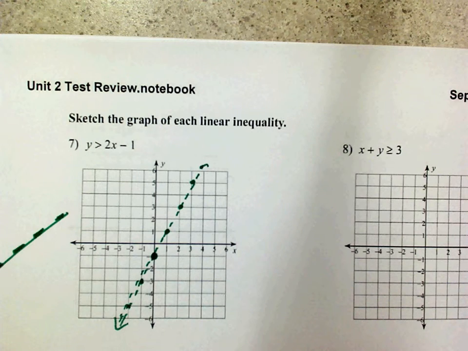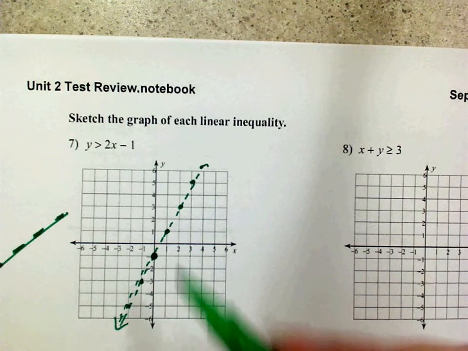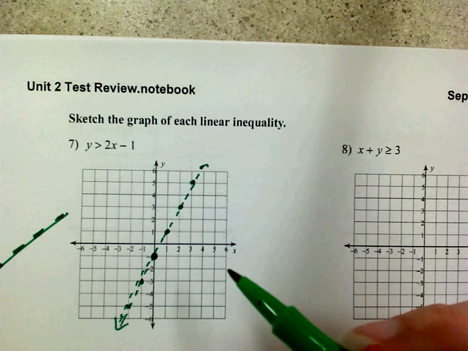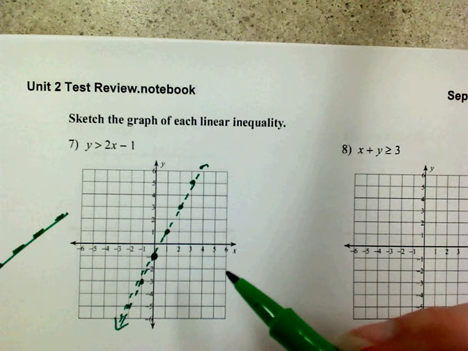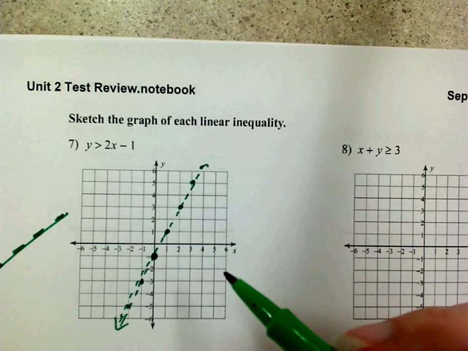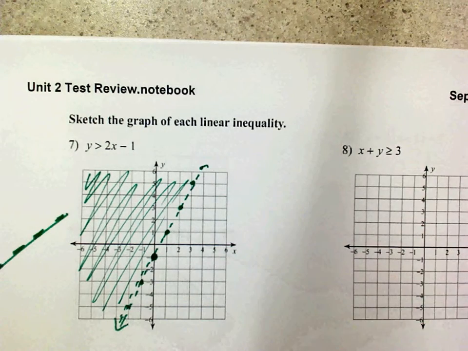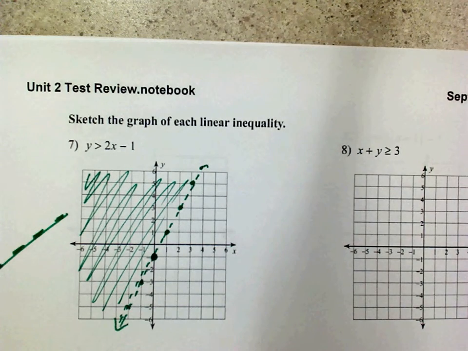Okay. Do I need to shade? It says greater than, yeah? Greater than. There we go. We done? Okay. Are y'all good with what to do there?